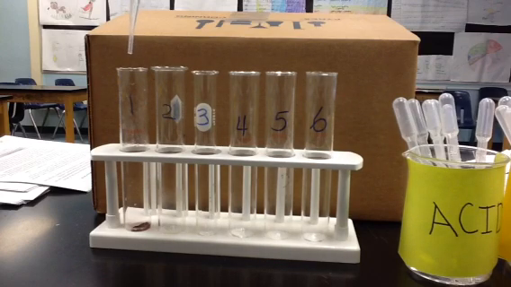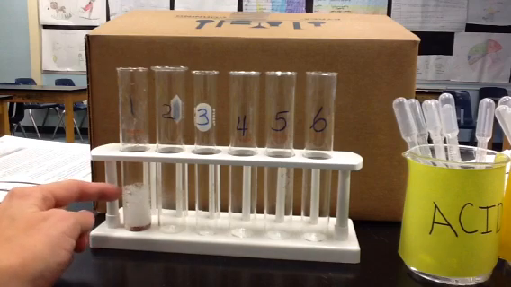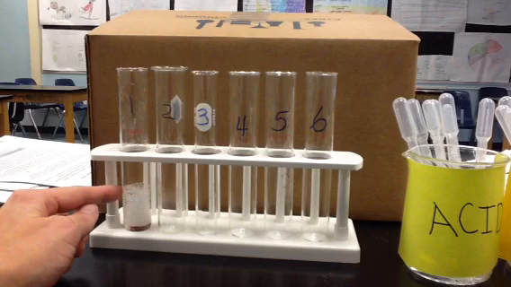Test tube 1 is room temperature, 30 degrees Celsius, liver, with the addition of the hydrogen peroxide. And if you look closely, the bubbles illustrate the reactivity of the enzymes, and they're a release of oxygen gas.